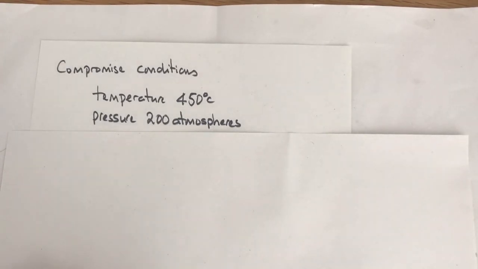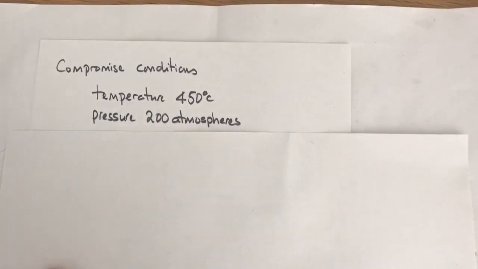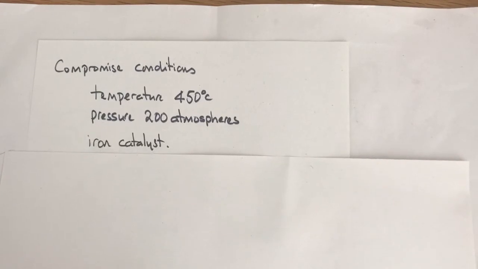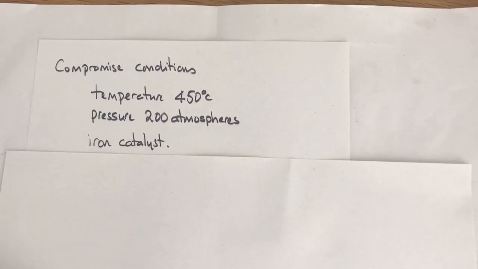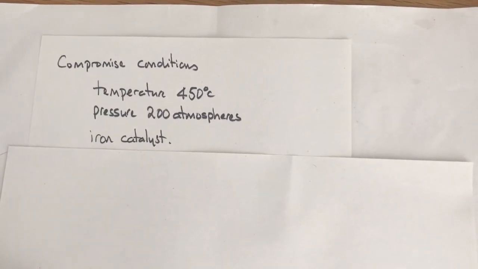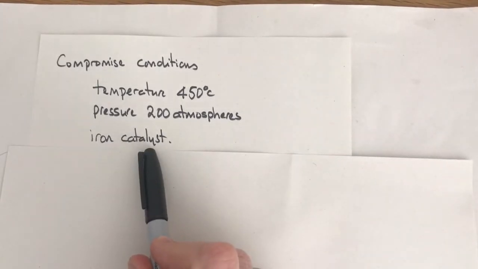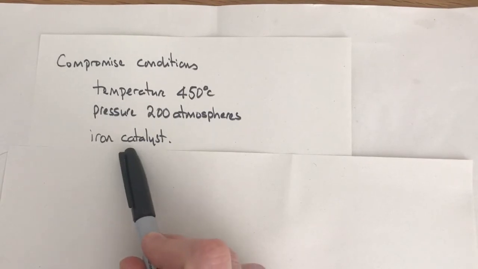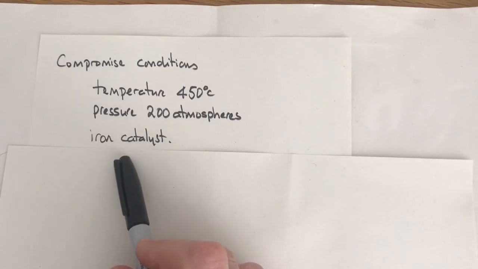Then you're going to pull your ace out of your sleeve, because what we can then do is add an iron catalyst. And if we add a catalyst, remember catalysts cause reactions to speed up. They do that by lowering the activation energy. So we can cause the equilibrium to be set up faster, which is going to be a benefit to us.